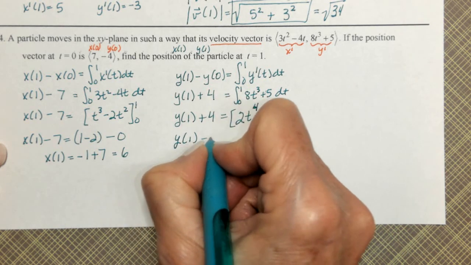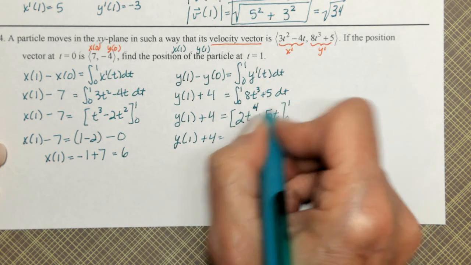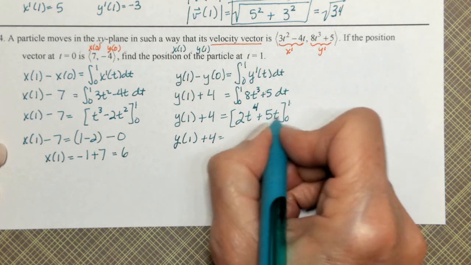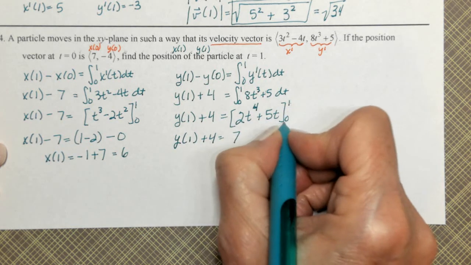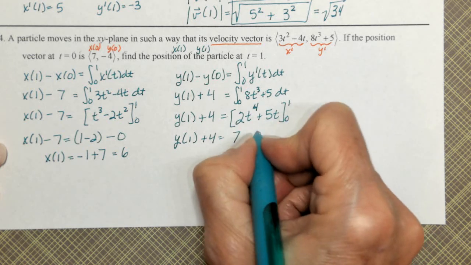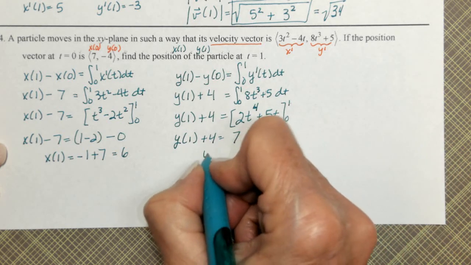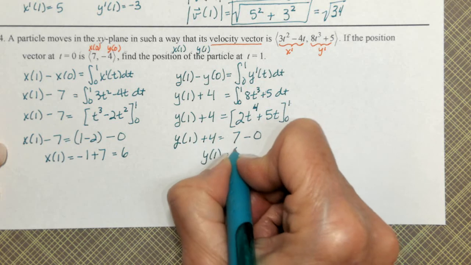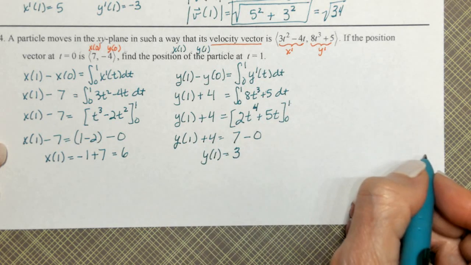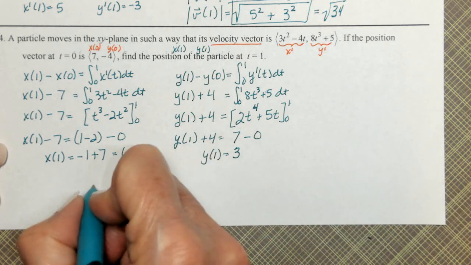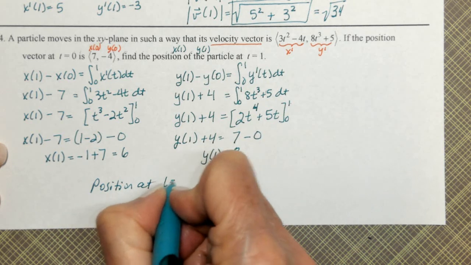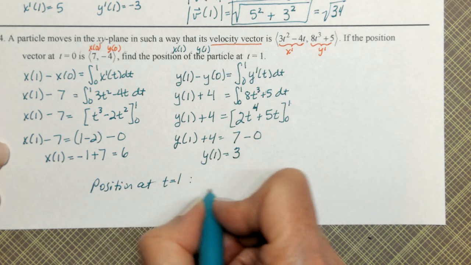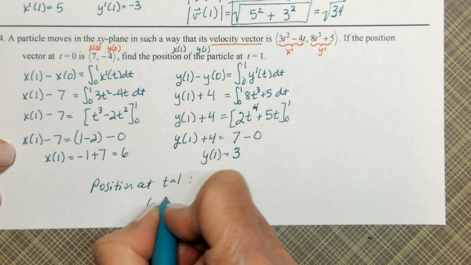So y of 1 plus 4 will be, if we put 1 in for t, this turns out to be 7. If we put 0 in for t, that's 0. So y at time 1 will be 3. So our position at time 1 is 6, 3.